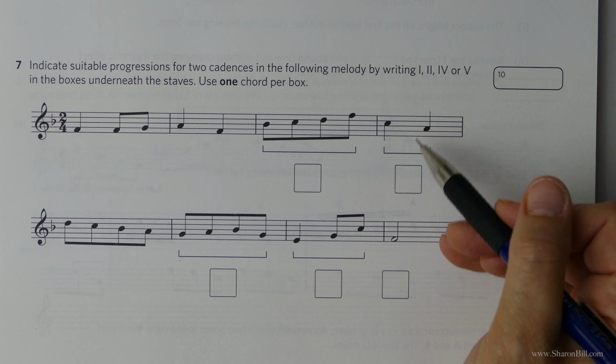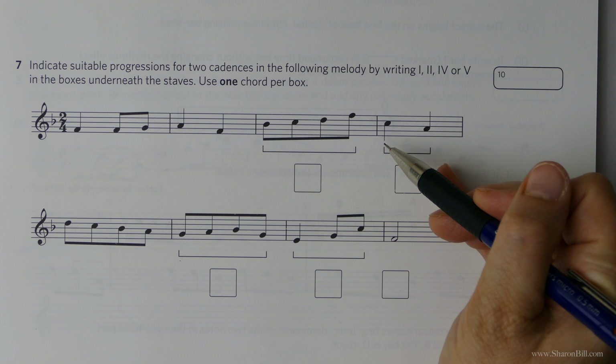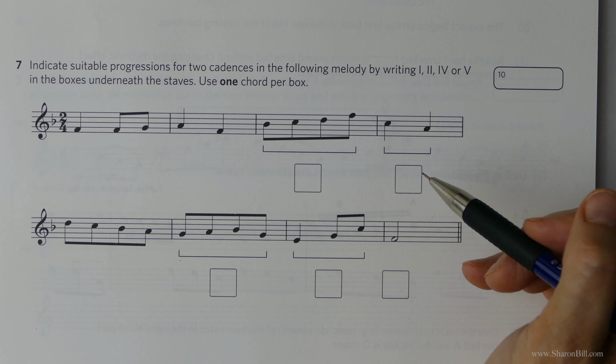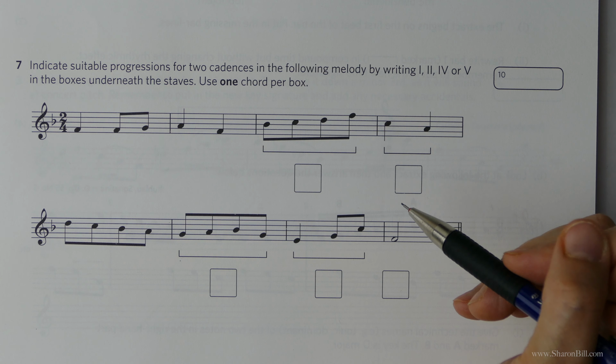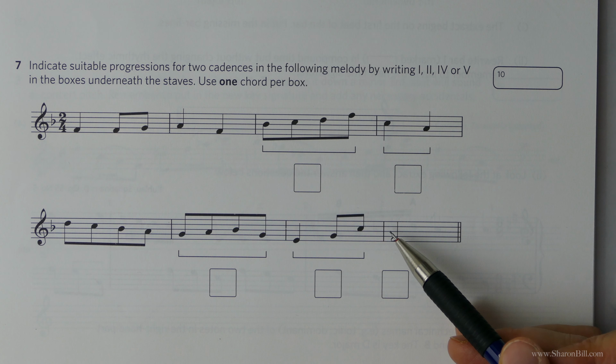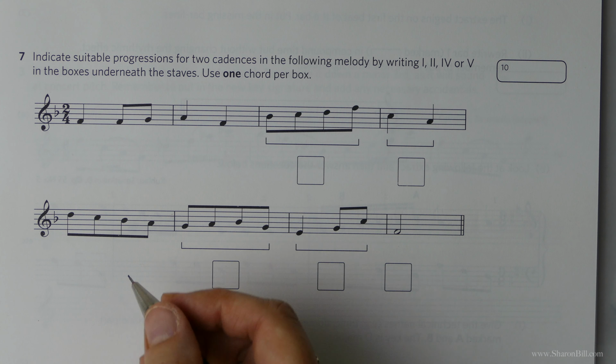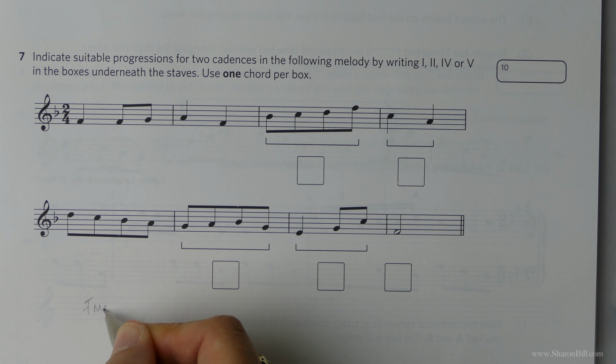So we've got to choose our cadences here based on the notes that we've been given. And we need to first of all decide what key we're in. We've got a key signature of B flat, nothing else to tell us otherwise, no accidentals. So we're in F major.